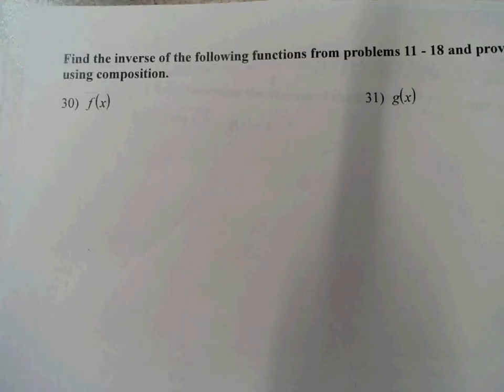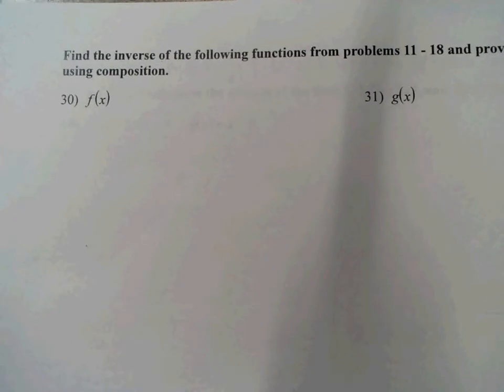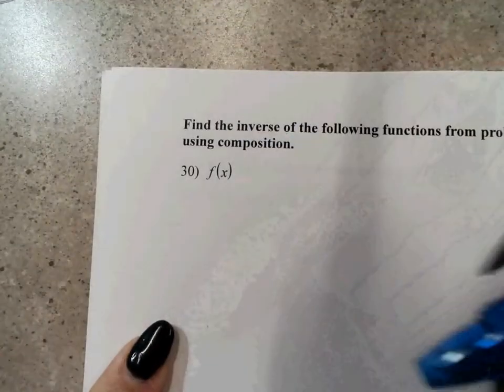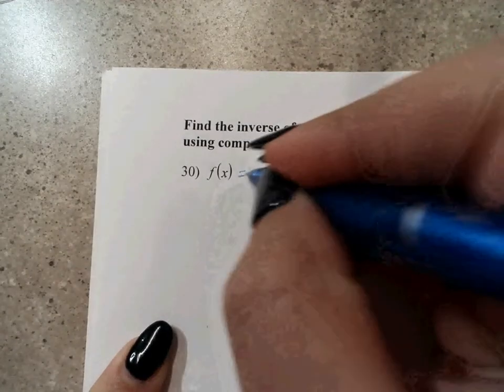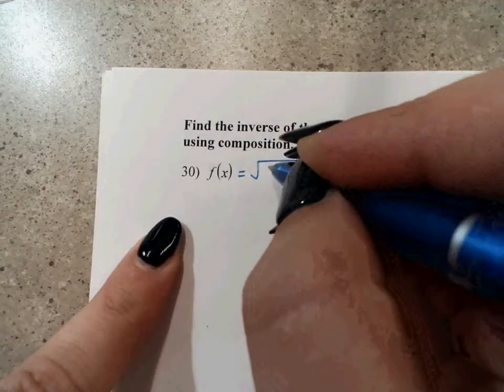Okay, so number 30 says find the inverse of the following functions from problems 11 through 18 and prove their inverses using composition. So number 30 is f of x, and f of x is the square root of 5 minus x.